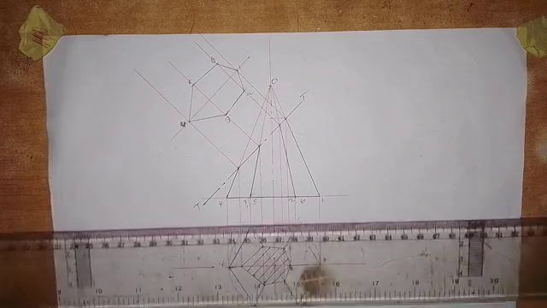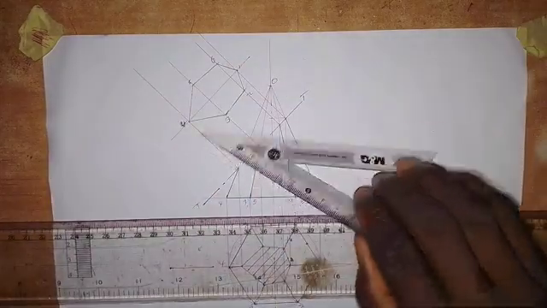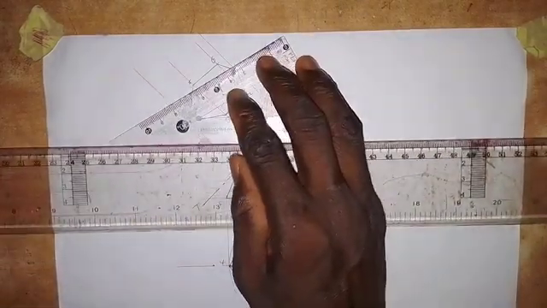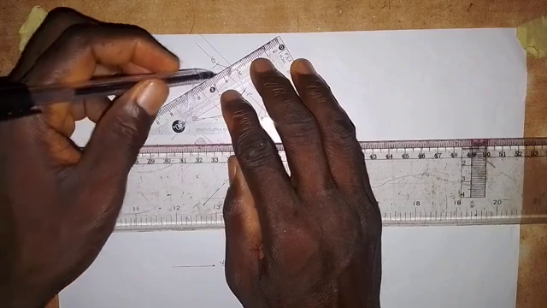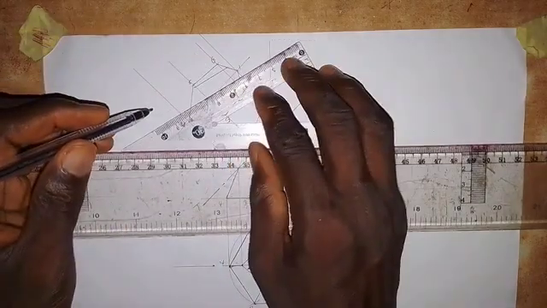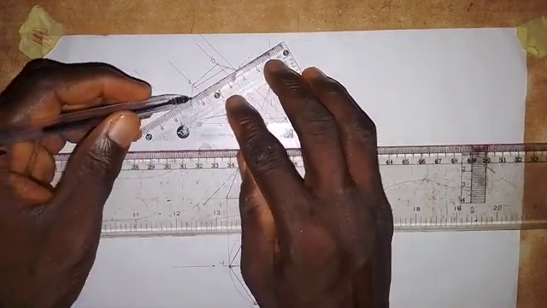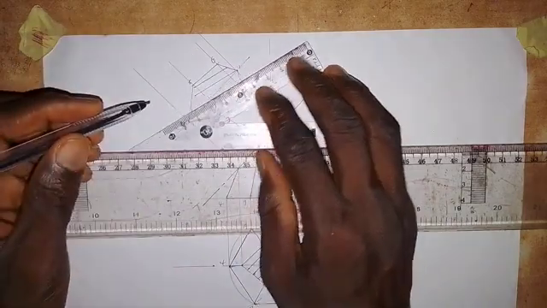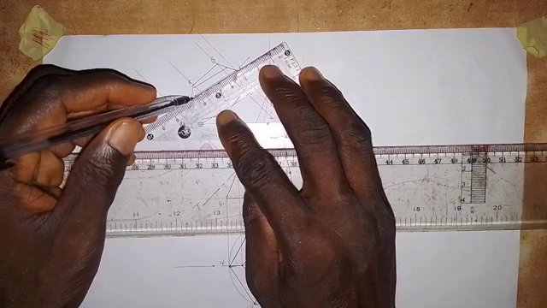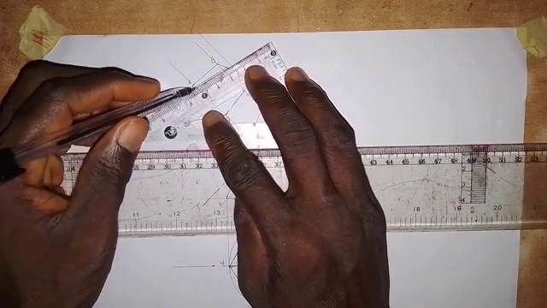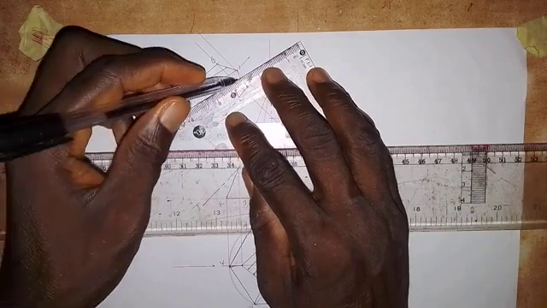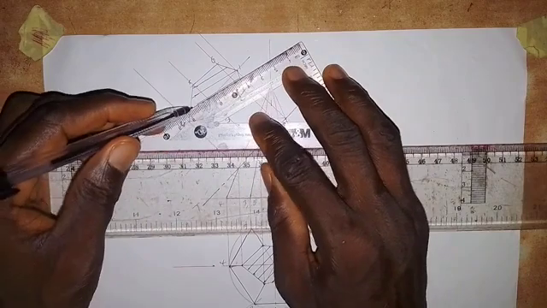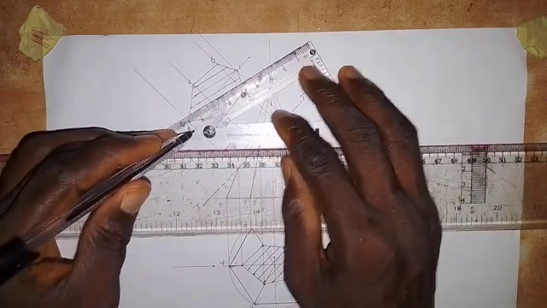Alright, so we are going to hash this surface. We can't use 45, so we have to make use of 30 degrees. So you draw this line and hash the surface using 30. We can't use 45 because the cutting plane is at 45 degrees, so we have to make use of a different angle.